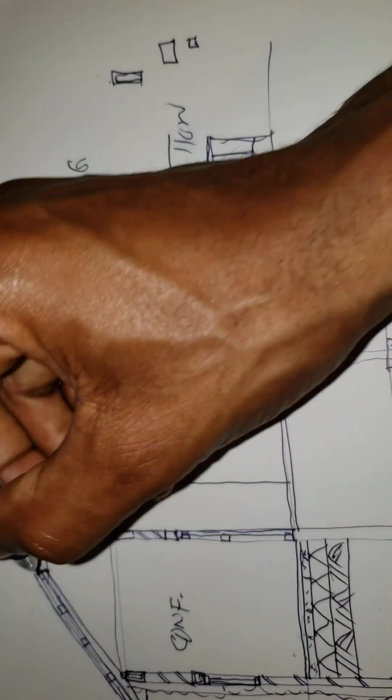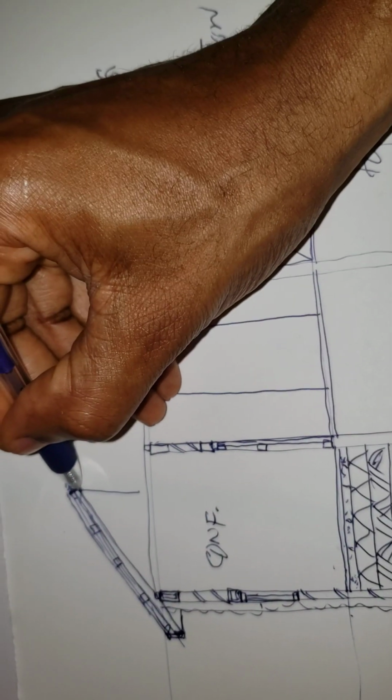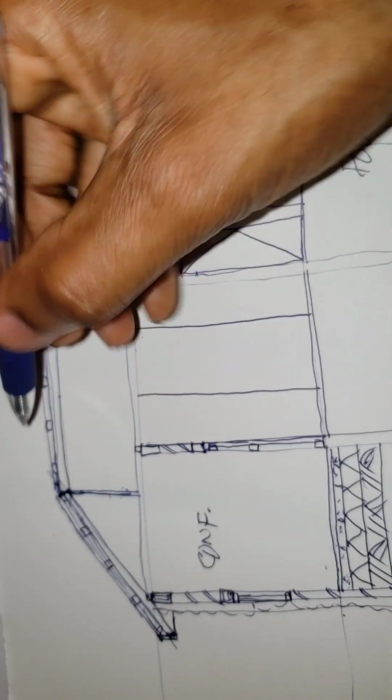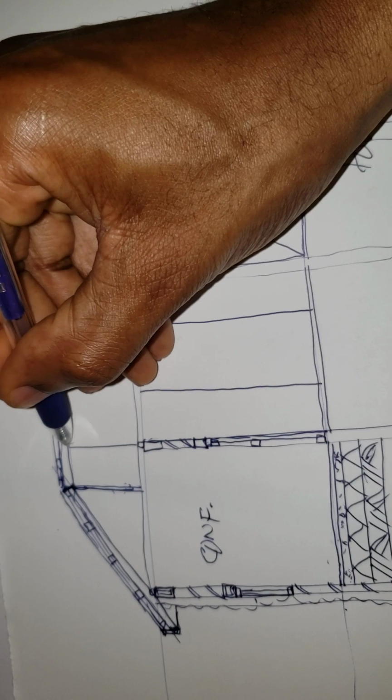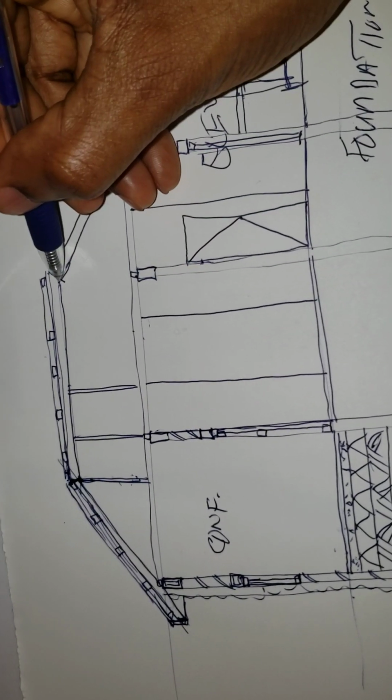So then we would have a rafter here. The rafters would be 50 millimeters wide at 600 millimeters on center.